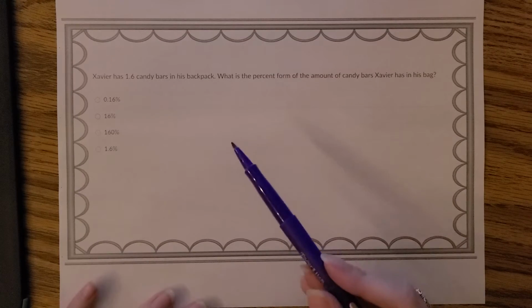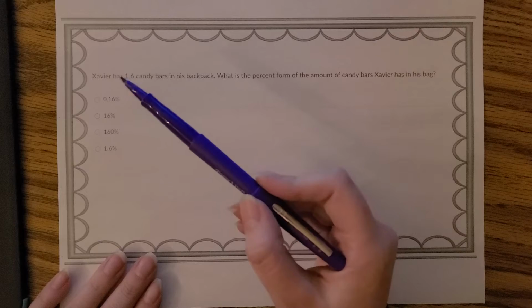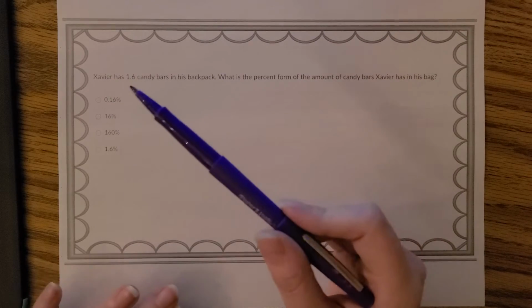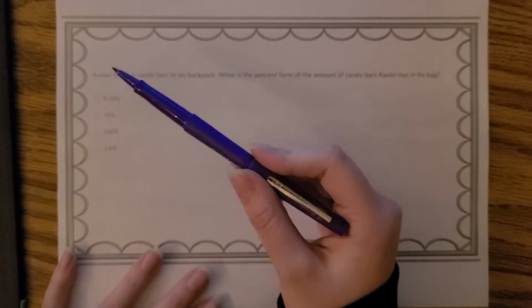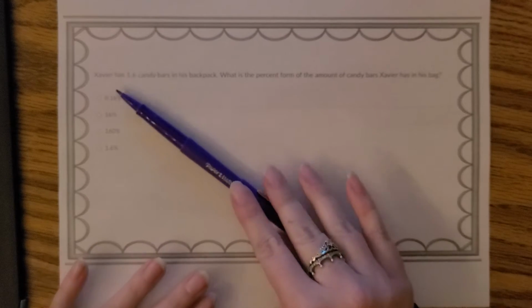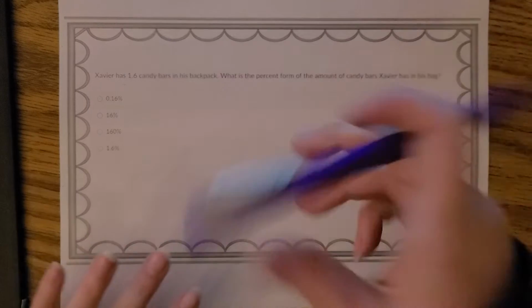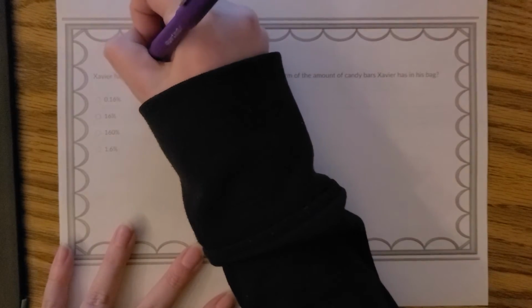All right. This is another one that was very commonly missed. Maybe it's because it's not clear what form you're starting with, but let's see. So we have Xavier. Okay, Xavier has 1.6, or 1 6/10, candy bars in his backpack. What is the percent form of the amount of candy bars Xavier has in his bag? Okay, so he has 1.6.